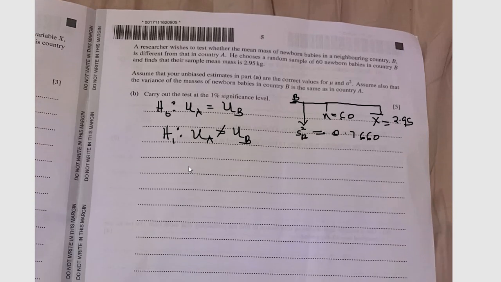These are the parameters for B. Carry out the test at 1% significance level. Now, 1% significance level is the same thing as 99% confidence interval. I'm coming back to that. Now, let's analyze this question. It's a 5 marks question.